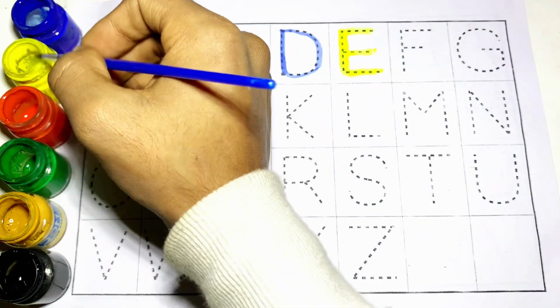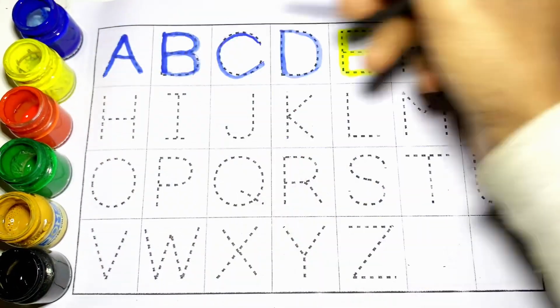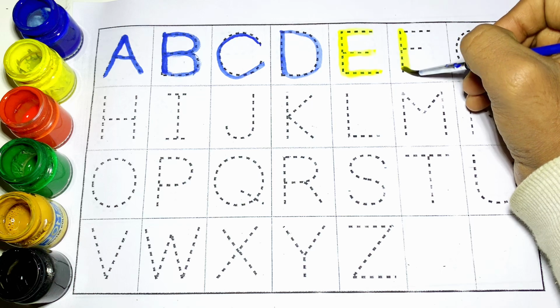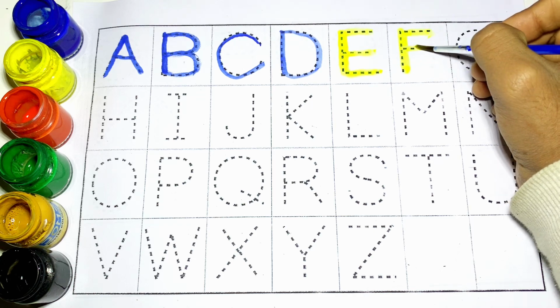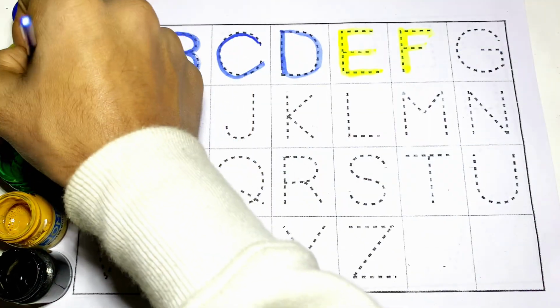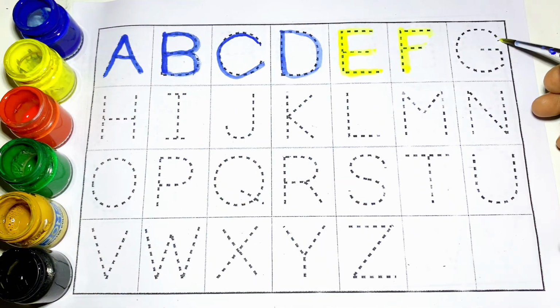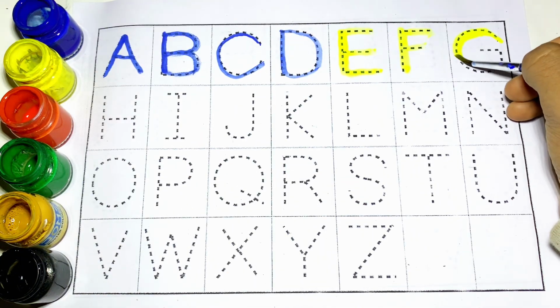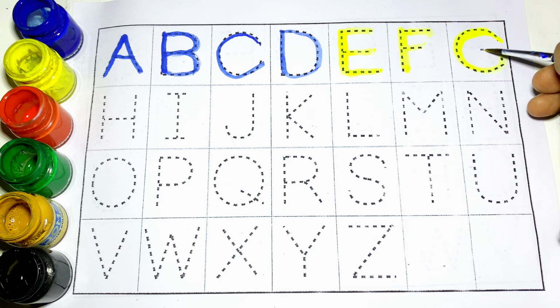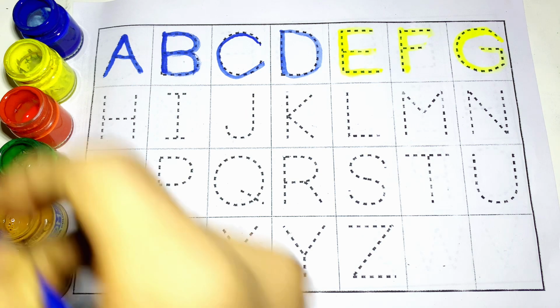Kids, again use yellow color and draw F. F is for fish. Kids, now draw G. G is for guard. Kids, now draw H. H is for helicopter and use red color.